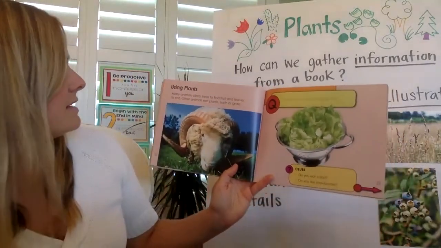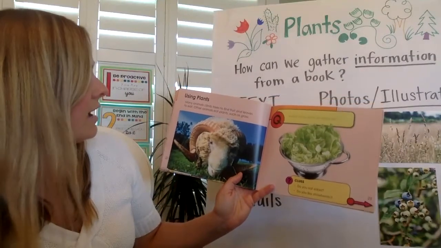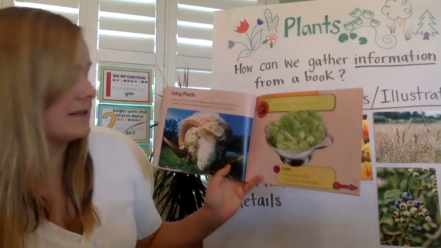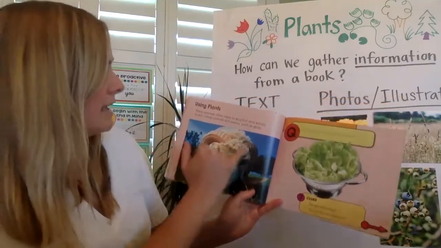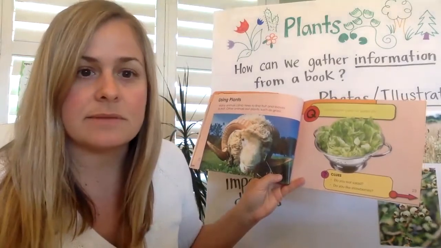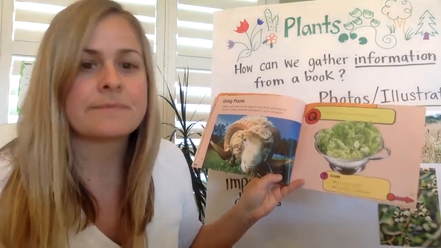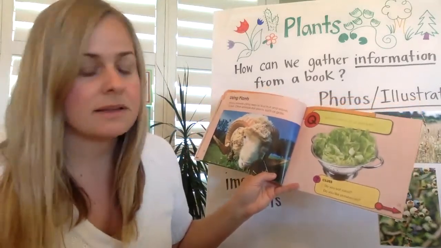Using plants. Many animals climb trees to find fruit and leaves to eat. Other animals eat plants, such as grass. Here you can see a sheep in the photograph eating grass. What other kinds of animals eat grass? What kinds of plants do we eat?